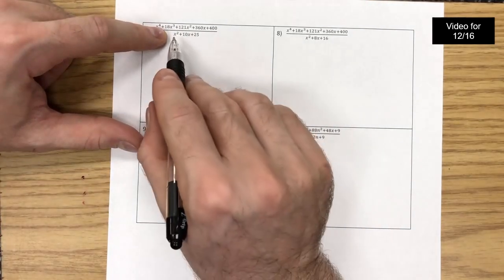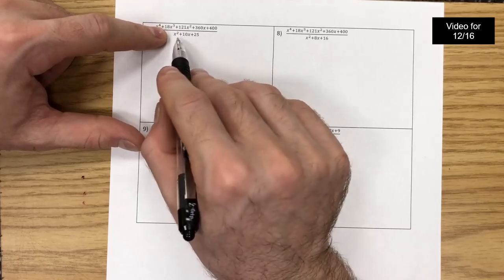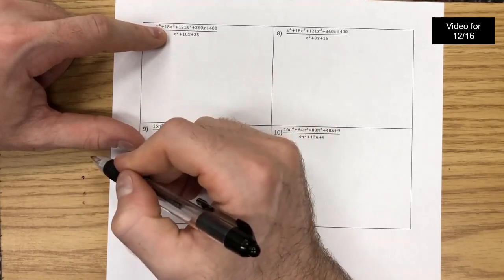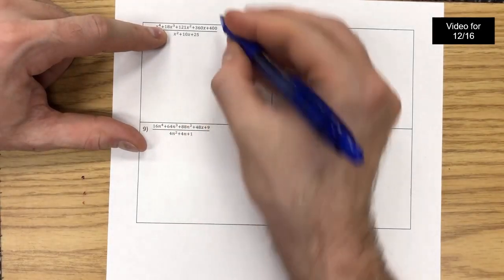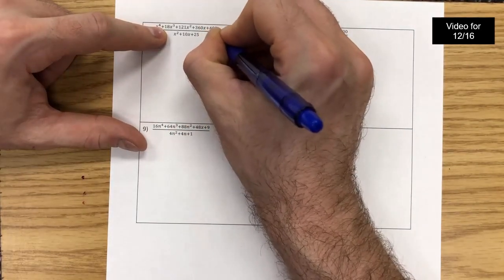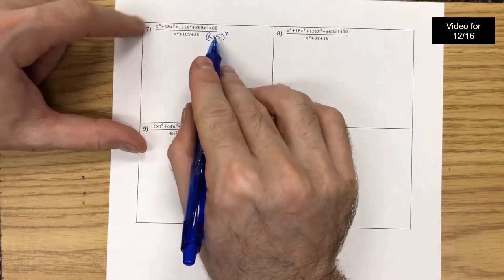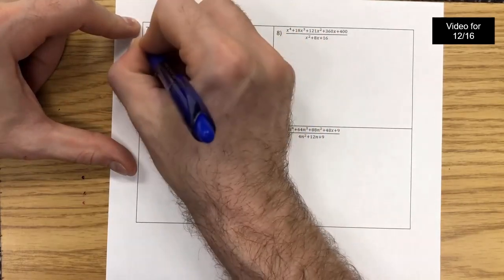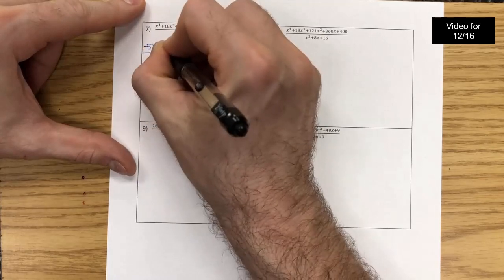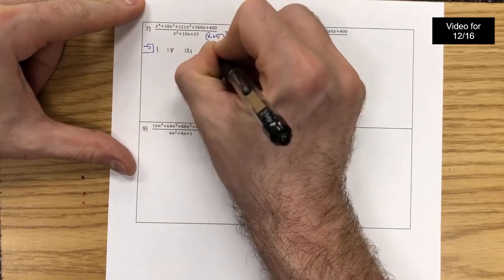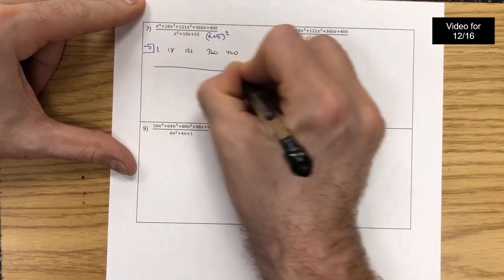So now let's try it with something a little different. Let's try, instead of something with a difference of squares, let's try something with this thing. Now, normally I would have to factor this, but oftentimes you'll notice that, hey, this is a perfect square trinomial. So we can factor this into an x plus 5 squared, which means I'm going to try the same root twice. So I'm going to plug in the negative 5 and work my way down. So my coefficients are 1, 18, 121, 360, 400. Draw my line.